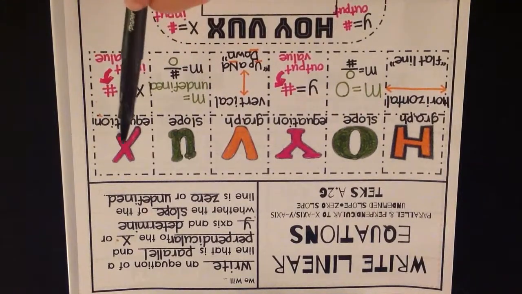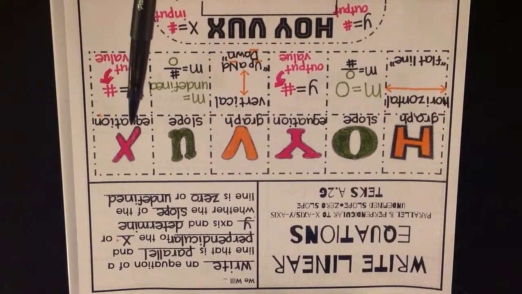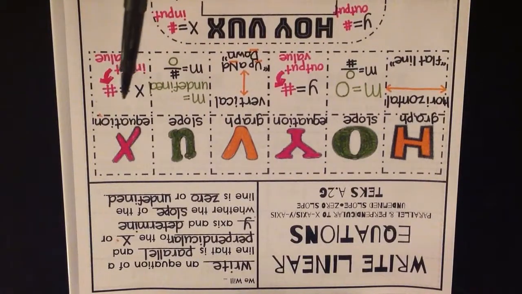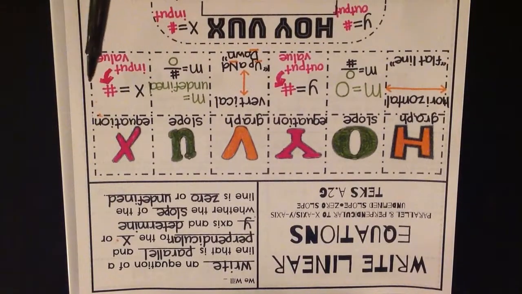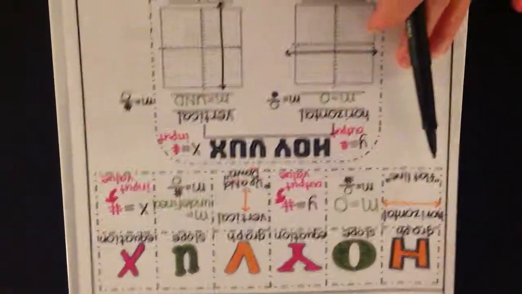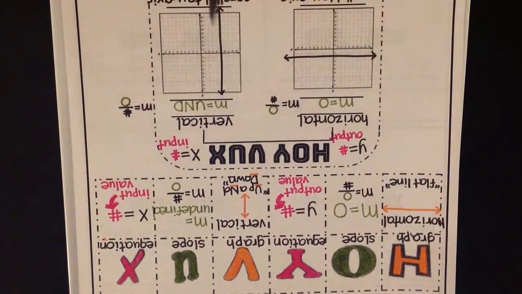The third letter, X, is going to clue you into the equation. So a vertical line equation starts off x equals, and that number at the end is going to come from the input value, because the input and x value are the same words. They refer to the same thing. So there is some information that you can use to connect your horizontal and vertical lines. So now we're going to look at a comparison. So remember, we've got HOY and VUX are horizontal and vertical lines.